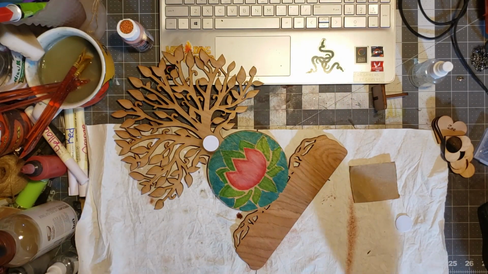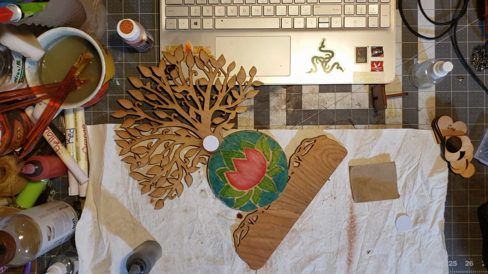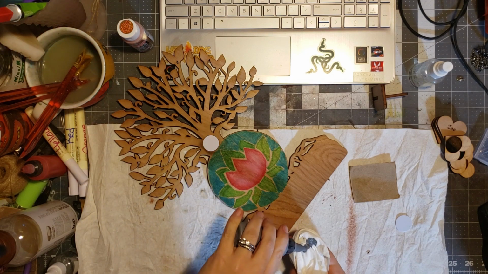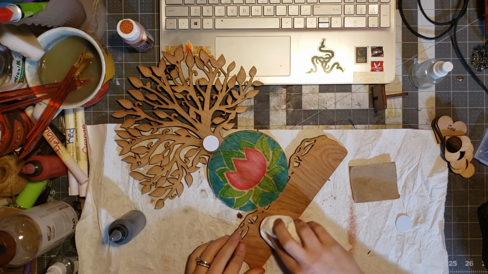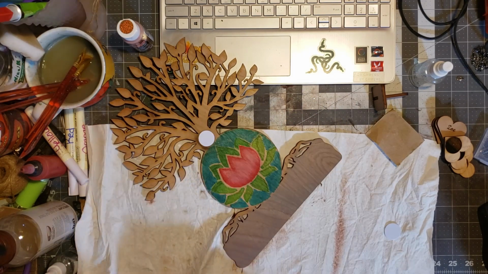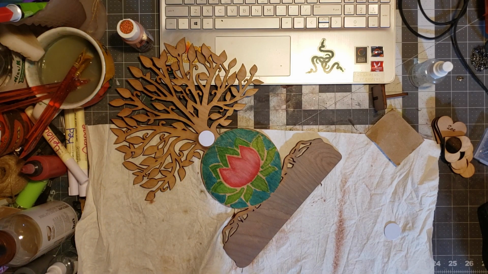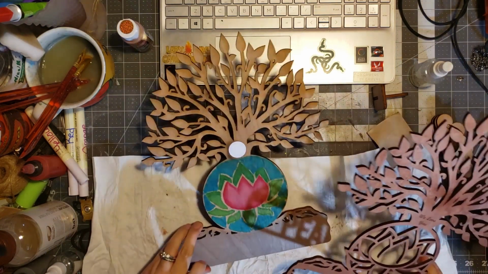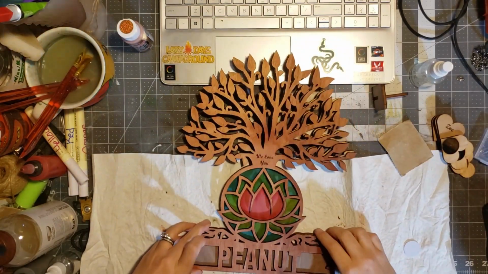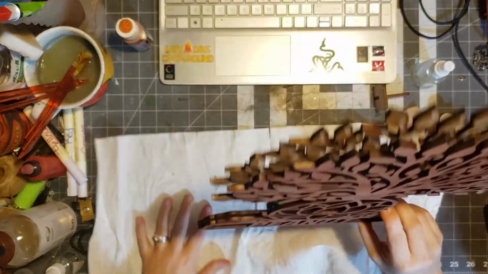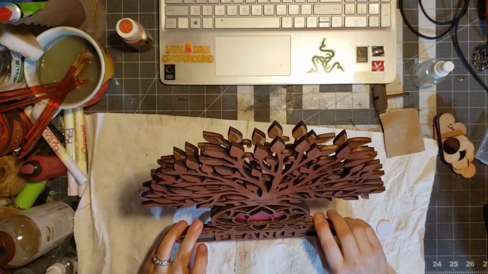So I've already sealed this with tung oil, but we're gonna see. This is classic gray. That tung oil hasn't fully set yet, and I did sand away some of it. I like that better. Okay.